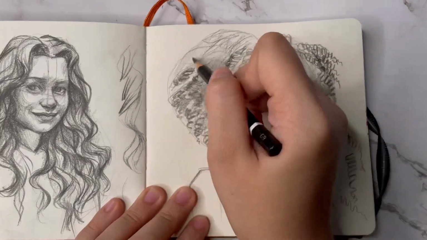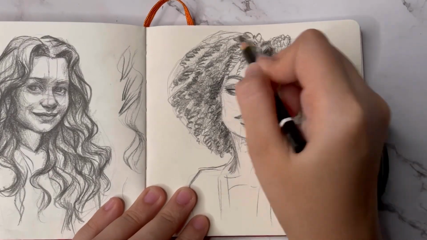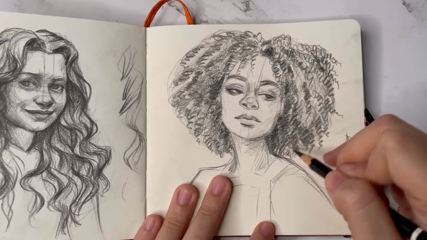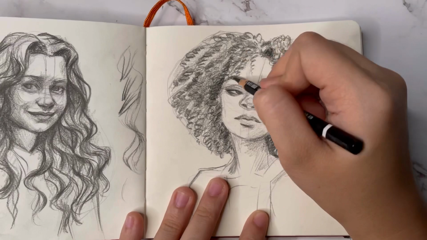So the way that I vary the values in the curls is by drawing more of those strands where the hair is supposed to be darker, and also using lighter strokes for the lighter areas.